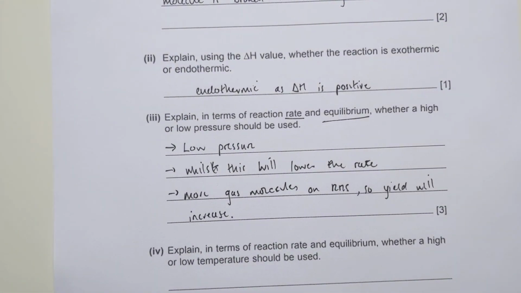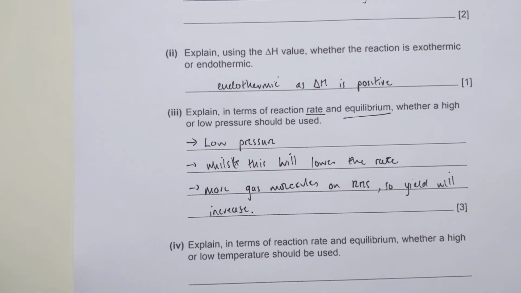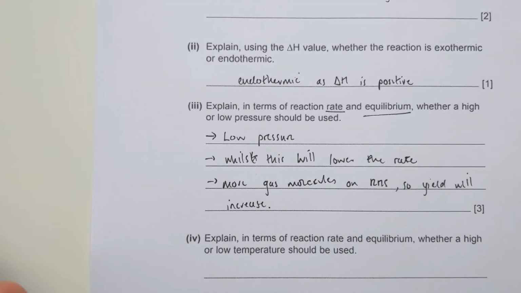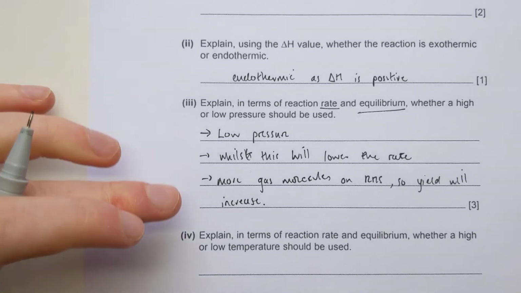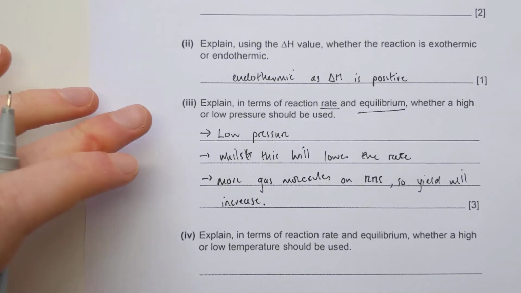So that's what they're looking for. Again, as I said, I don't think it's very fair. If you've got any big problem with that, direct those problems to OCR and not to me. I didn't write the question, but that's what they're looking for in the mark scheme.